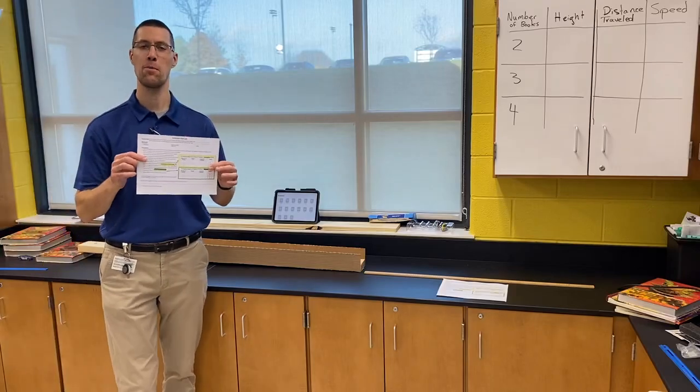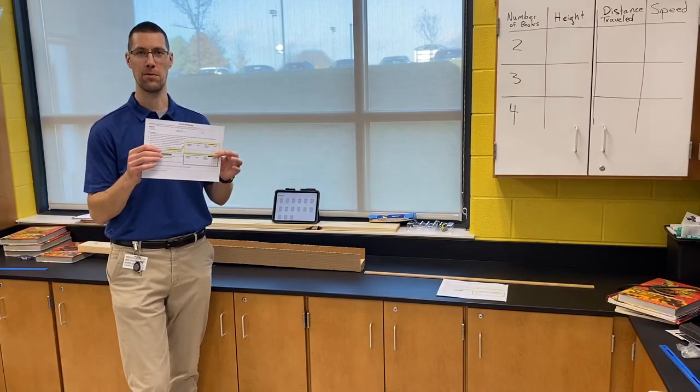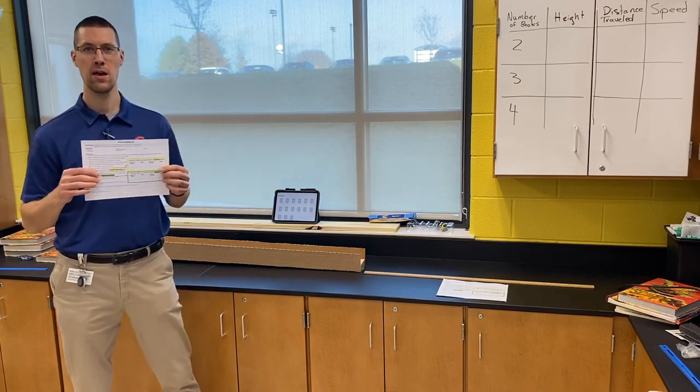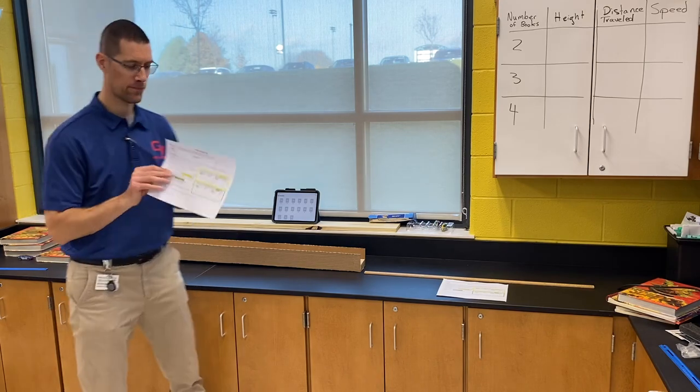You should have your lab sheet up that looks something like this. We're going to work through it together in this lab. So make sure you have taken a screenshot of this, place it in Freeform, and that you're ready to complete it as we work through the lab.